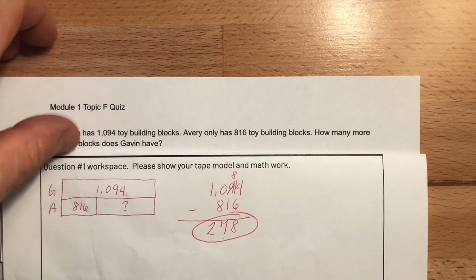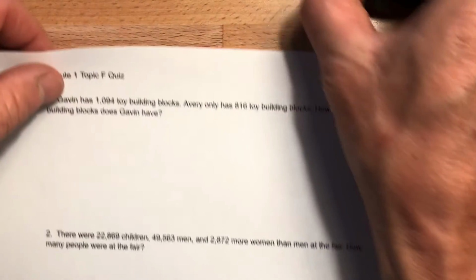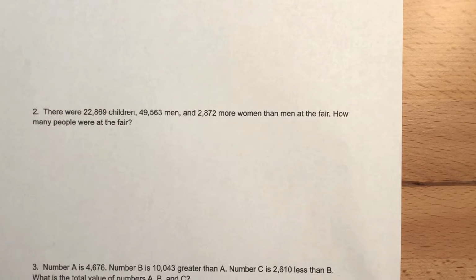Okay? All right, the second one is here, the second problem. Now this is a two-step problem. All right, and this problem involves all addition. Okay, so let's read it and discuss it.